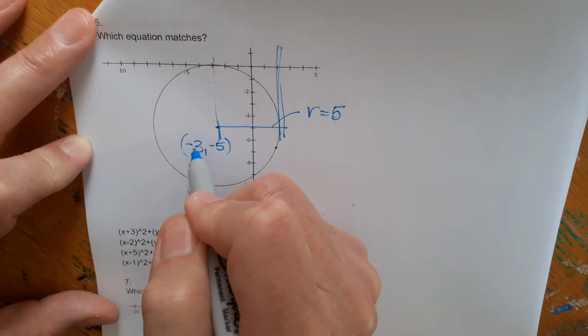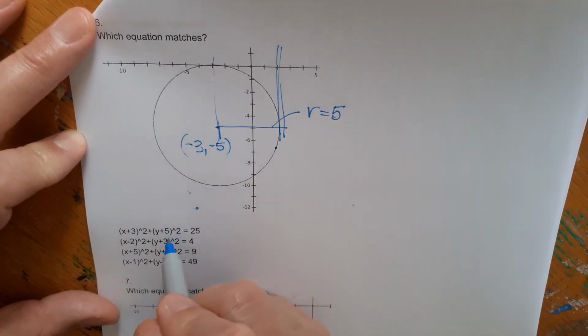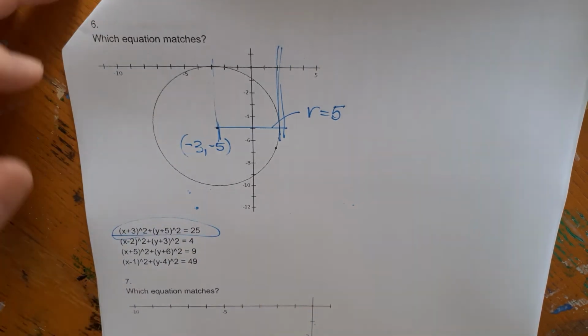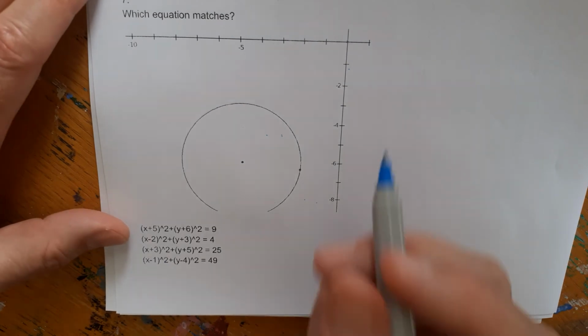So it looks like we're going to have x plus 3 squared. We're going to have y plus 5 squared. Remember, there's a minus in the formula, so it's going to reverse both of these two pluses. And then we have 5 times 5 for r squared, or 25. And with that, on and on we go.